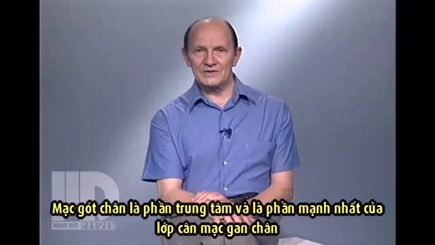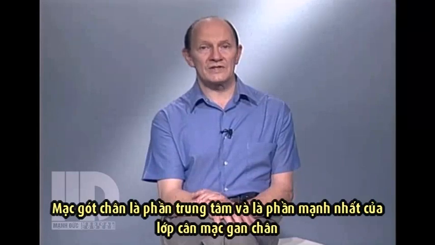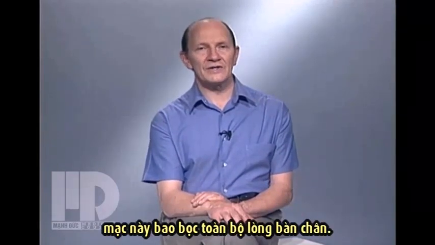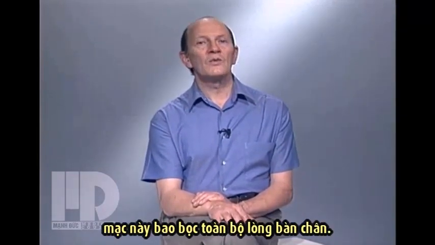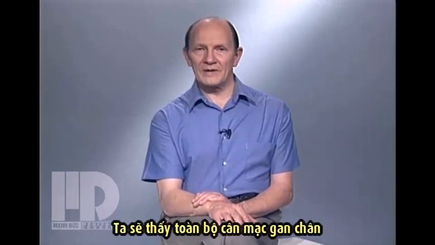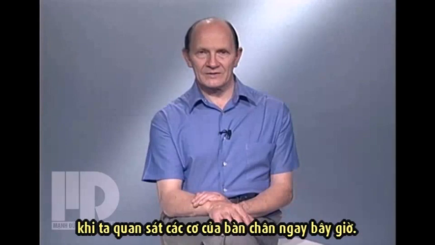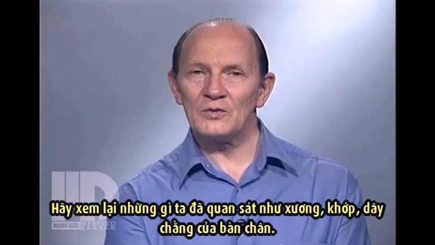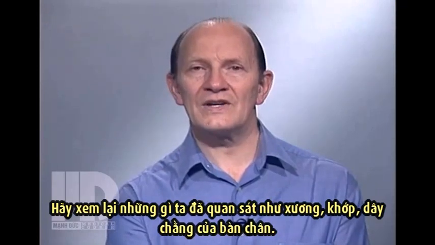The plantar aponeurosis is the central part and much the strongest part of a layer of fascia, the plantar fascia, which covers the entire sole of the foot. We'll see the whole of the plantar fascia when we've looked at the muscles of the foot, which we're going to do shortly. Let's now review what we've seen of the bones, joints, and ligaments of the foot.